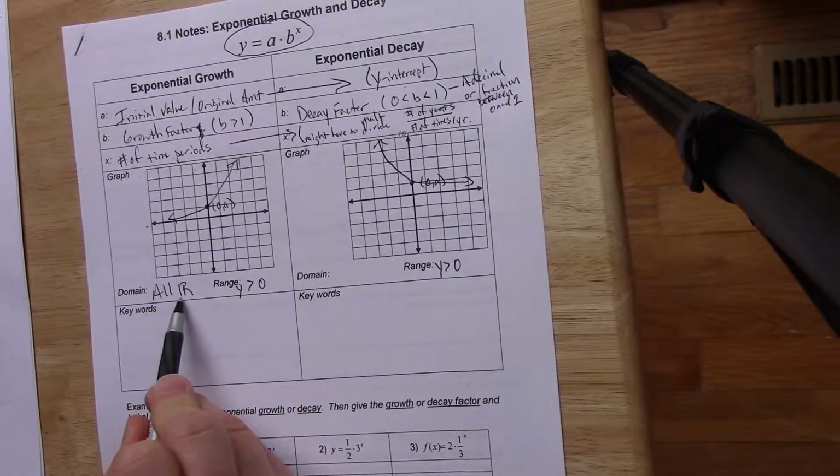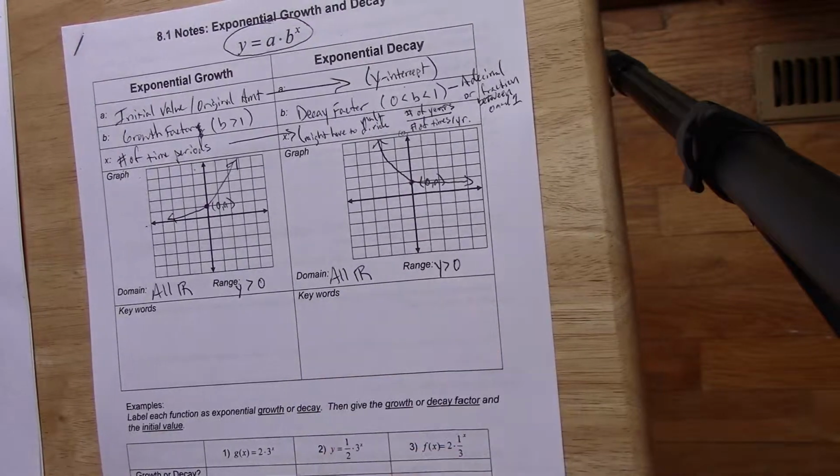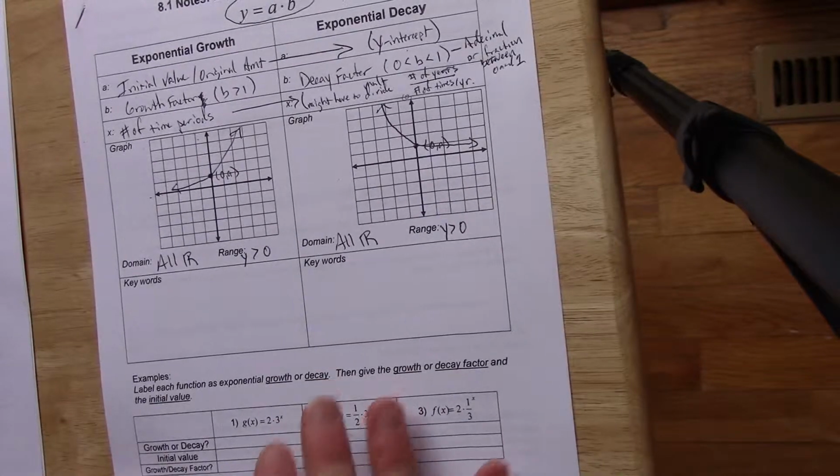And you say all, and then I just put a couple of L's and an R through it. Okay, all real numbers. That's good enough. Alright, so there's some key words that as you're working through these problems you're going to have to recognize.